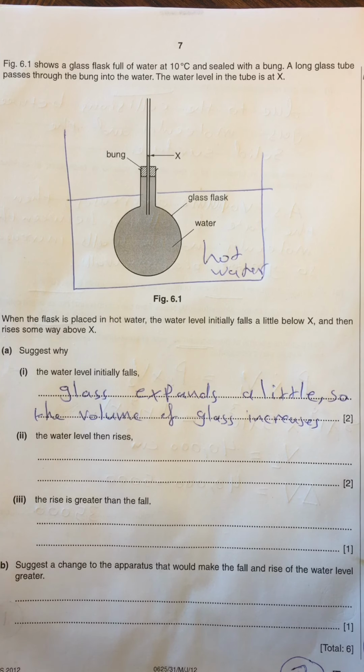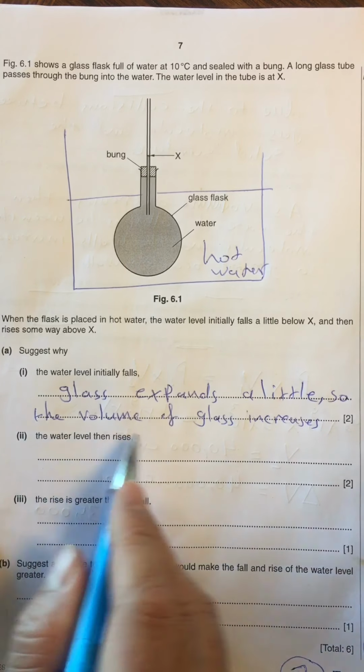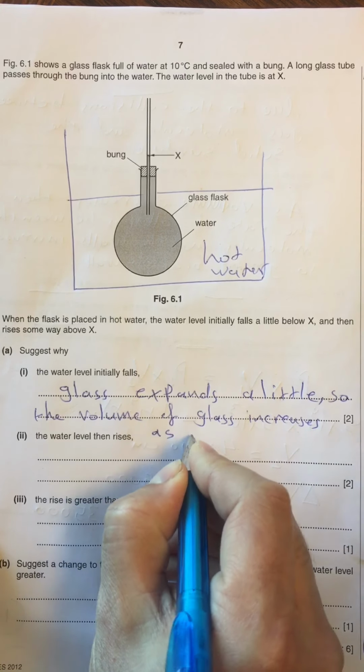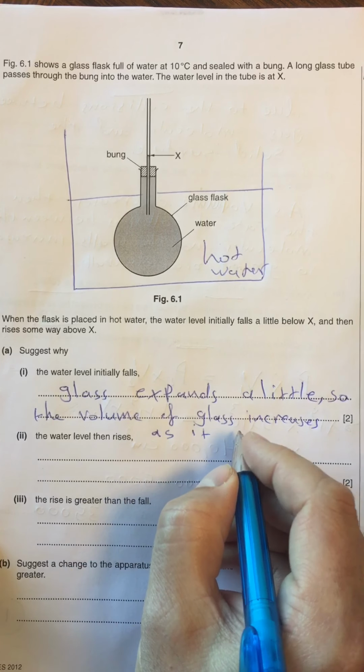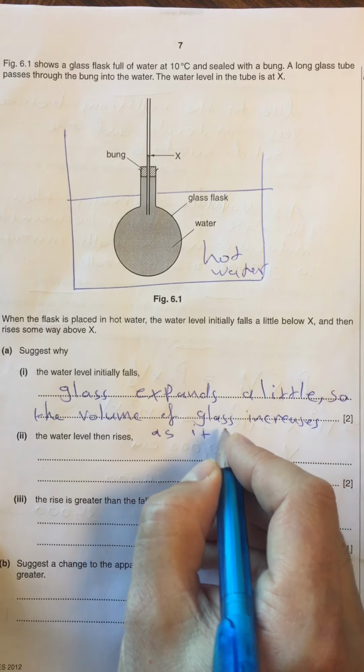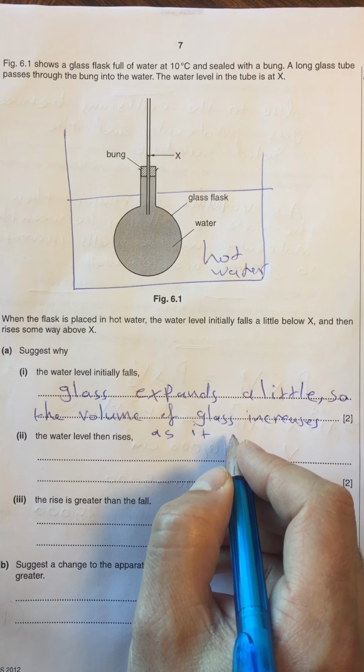If the flask was made out of metal, then maybe the metal will be heated, and the water will be heated too. So the water will rise up without seeing that it's falling down, okay? Because it will be a good heat conductor. So here, we say glass expands a little, so the volume of glass increases as it gains energy.